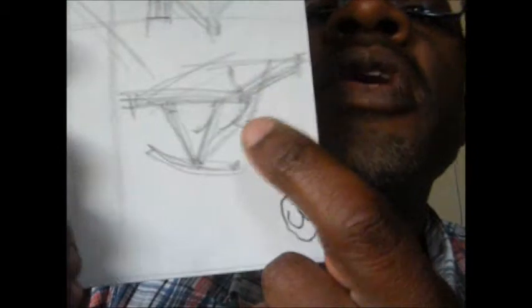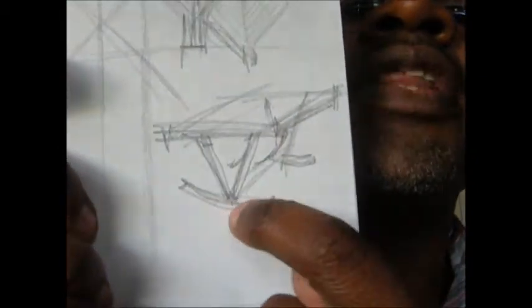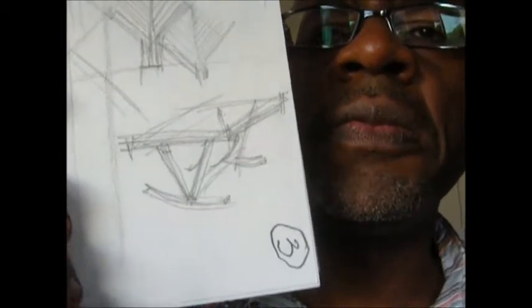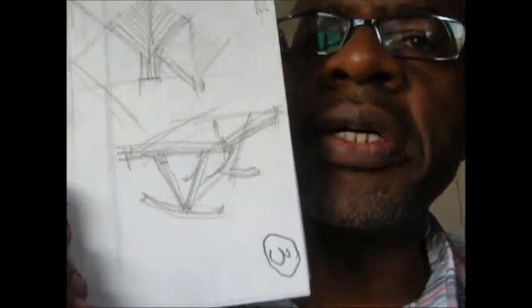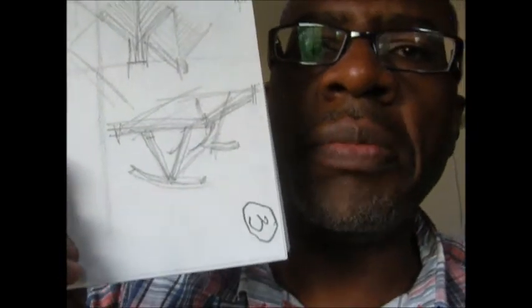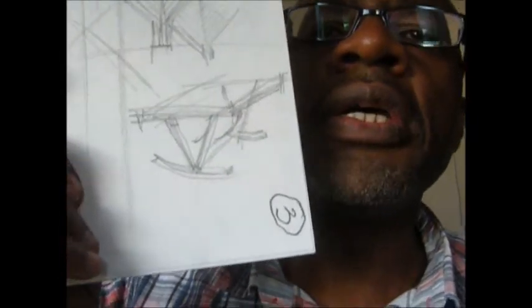I started playing with shapes. If you can see that sketch over there, that one was derived from my magazine rack, which is in the sitting room. It is where I stuff all my books and my magazines.